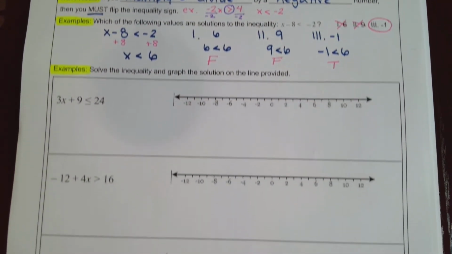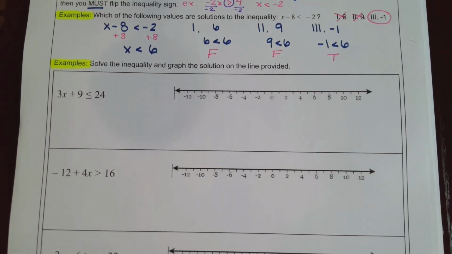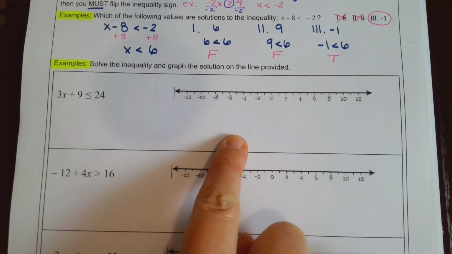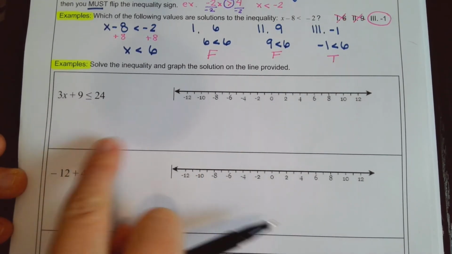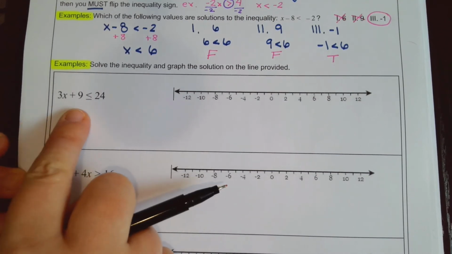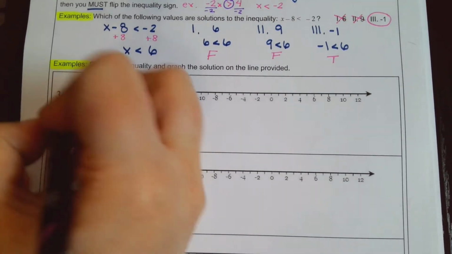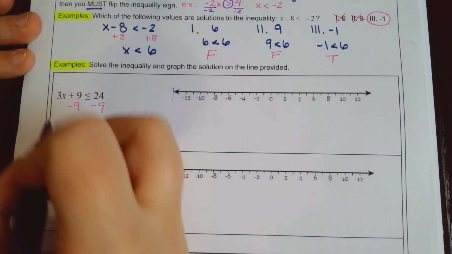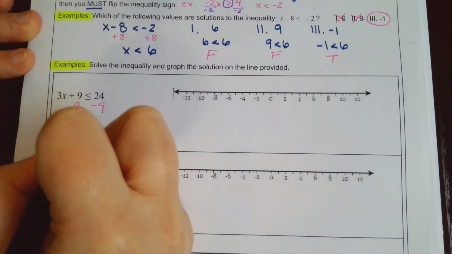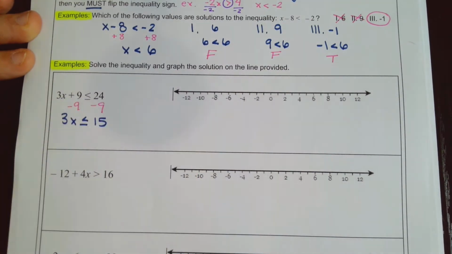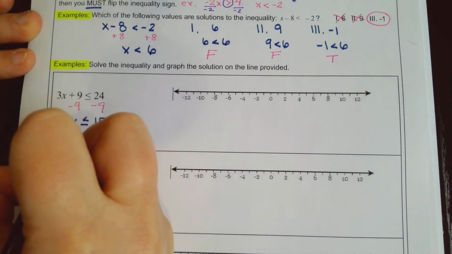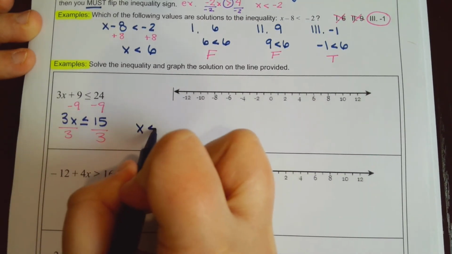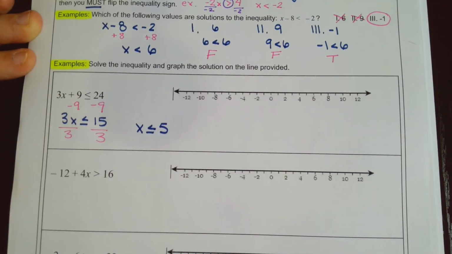All right, now let's move into full solving. So I want you to solve the inequality and graph the solution on the number line. So these are our 2 steps. So 3x plus 9 is less than or equal to 24. We start with subtracting 9. So we have 3x is less than or equal to 15. Divide by 3. And we get x is less than or equal to 5.